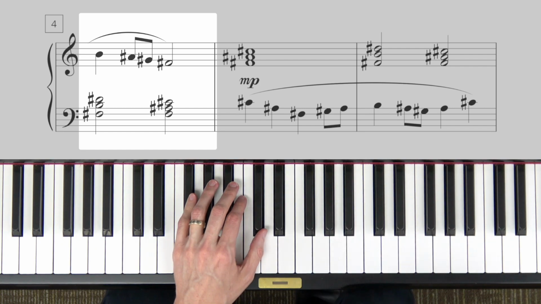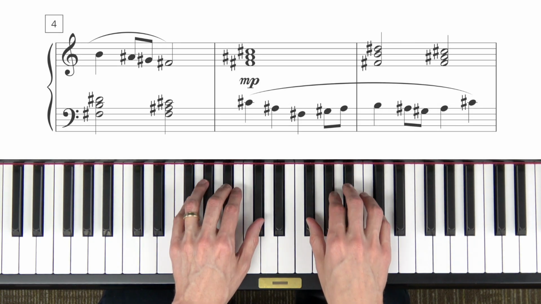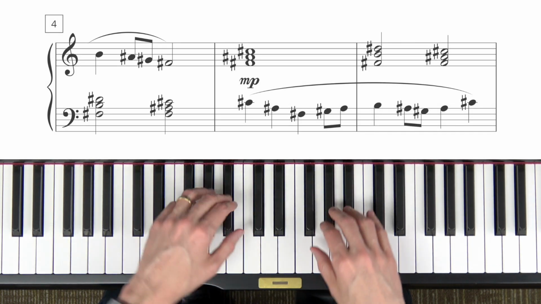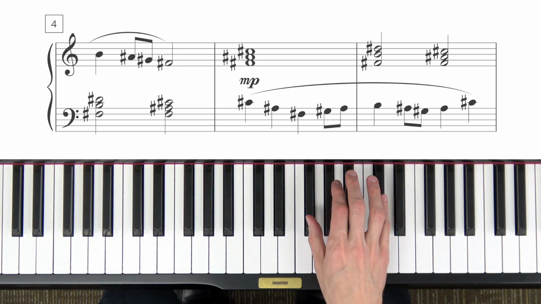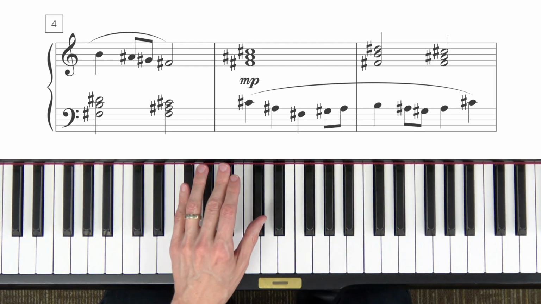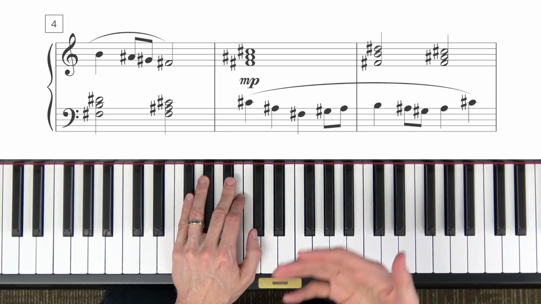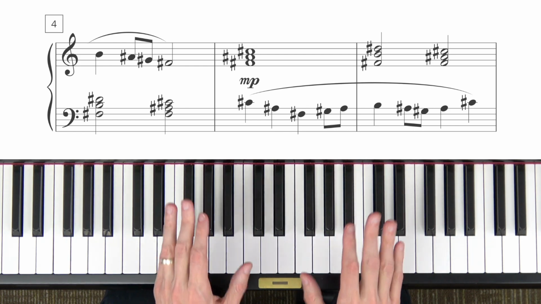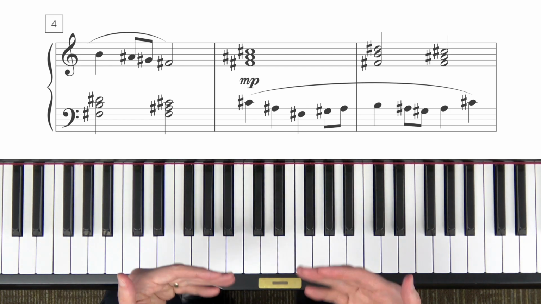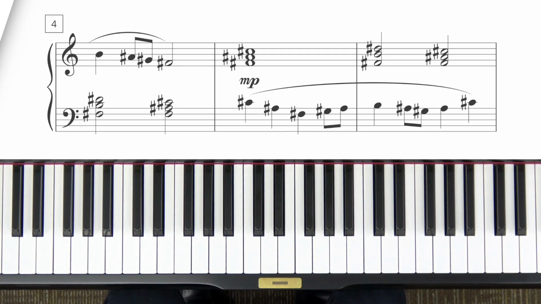Now, I'll leave it up to you. If you feel like you're ready to try it hands together now, pause the video and you can work on it hands together. Or if you'd like to take a couple of days to work the right hand alone and the left hand alone, and then try the hands together in a day or 2, that's fine as well. Your choice to pause, work hands together. Otherwise, we can keep going.